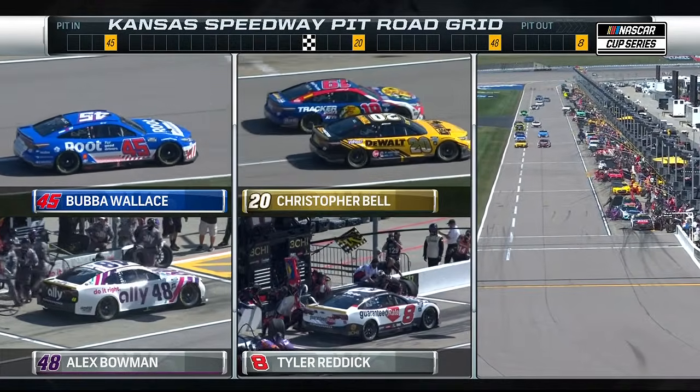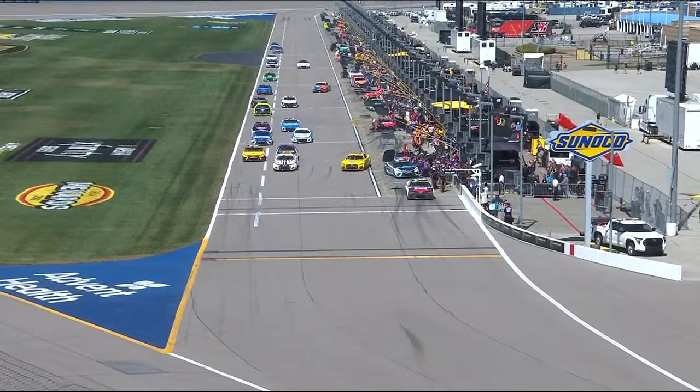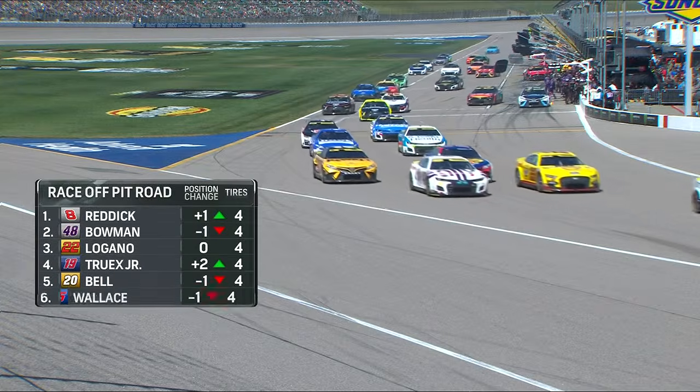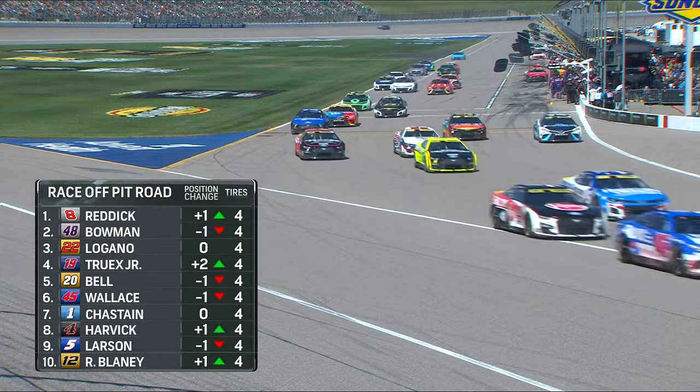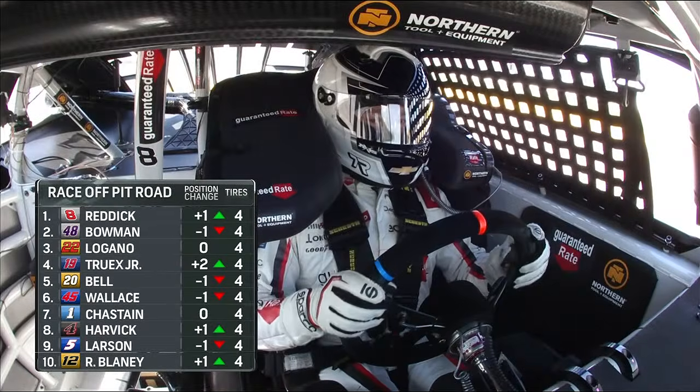On the lower right, that is Tyler Reddick, came in second. His car was just a little bit tight. He'll get an adjustment for that. Also, tires and fuel. Now, Rick, the race off pit road. Yeah, it's 4 wide as they come off pit road. Reddick with that great spot gained a position. Bowman lost 1. Logano held on to his, and 2 spots gained by Martin Truex Jr.